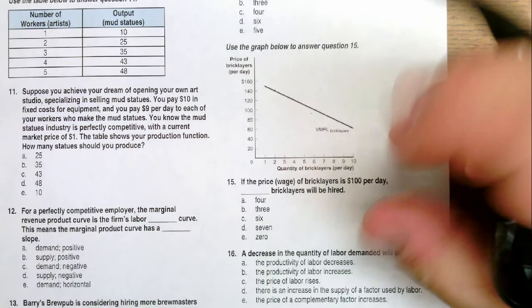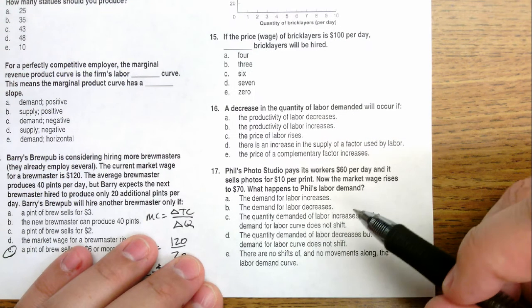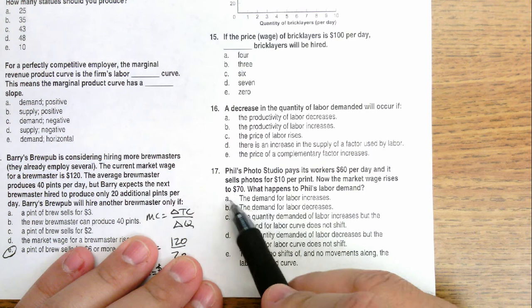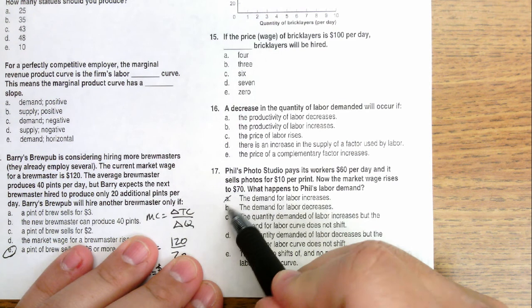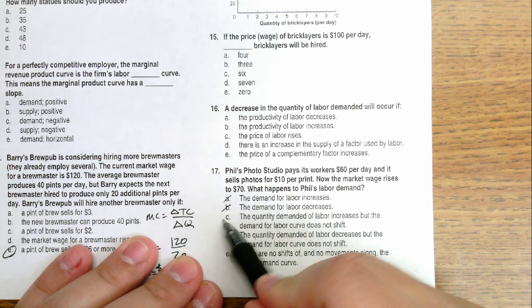And so in this case, what we're talking about is Phil facing a change in the price of labor, not a change in the price of the product. So the demand for labor won't change, neither increase nor decrease. The quantity of labor demanded won't increase because it's more expensive to hire workers, and so the quantity of workers he needs will be less, so it won't be C.